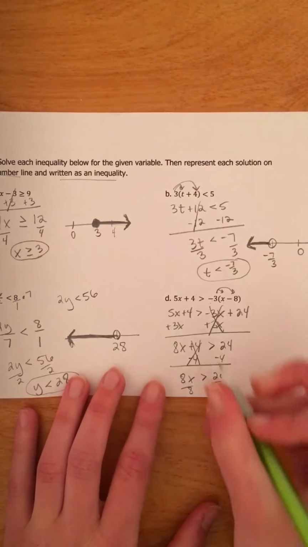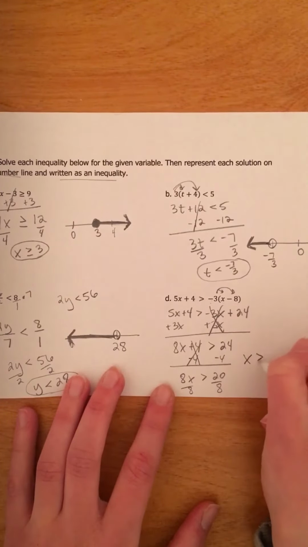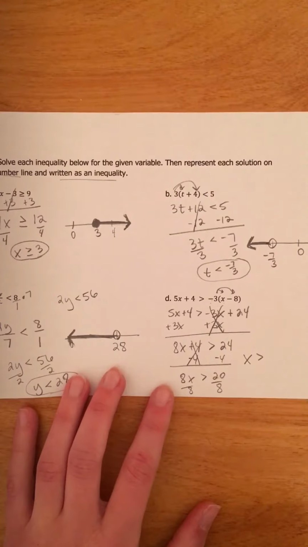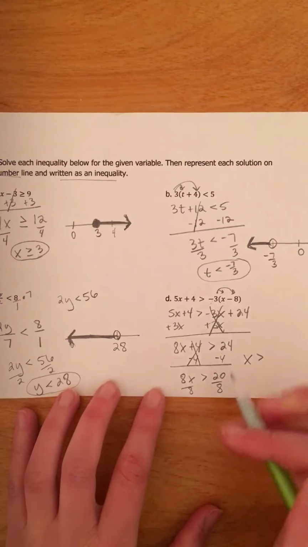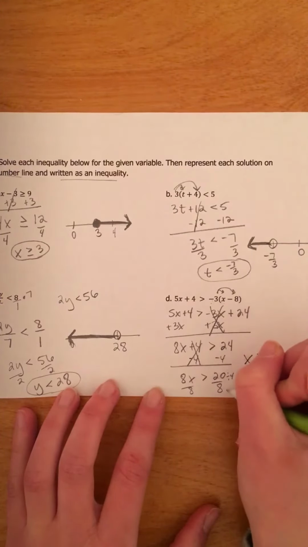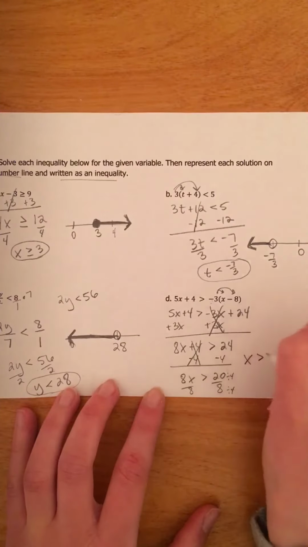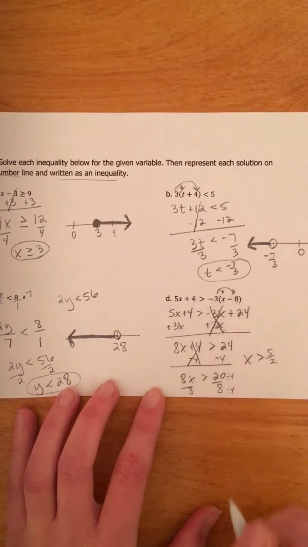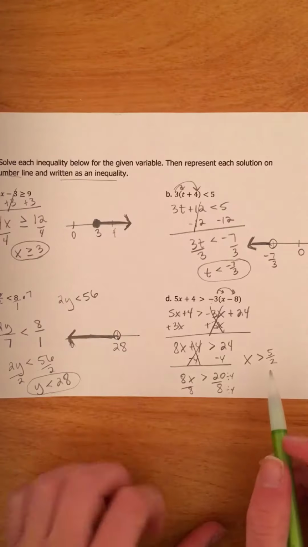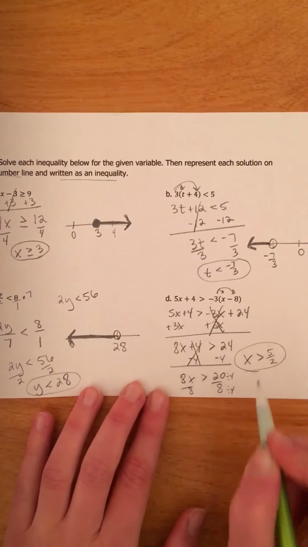So my inequality solution is going to be x is greater than 20/8, or I can simplify that if I divide both of these by 4, sorry. I'm going to get a 5 on the top and 2 on the bottom. So 5 over 2 or 2.5. Either one of those is okay.